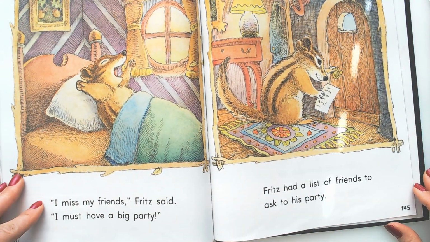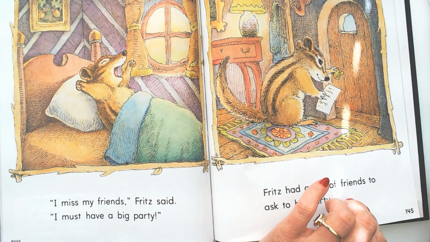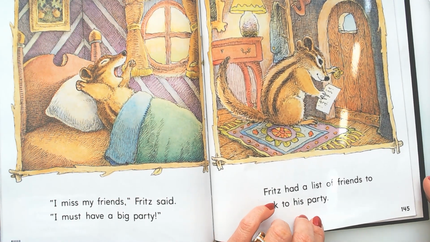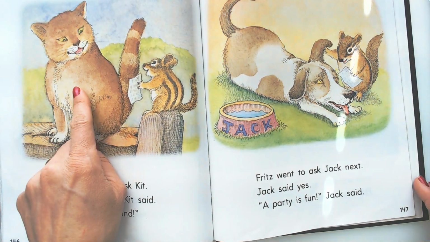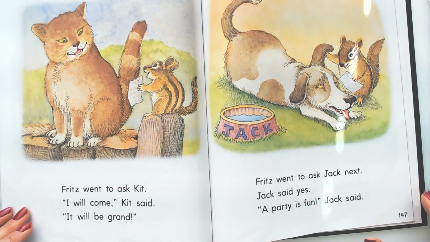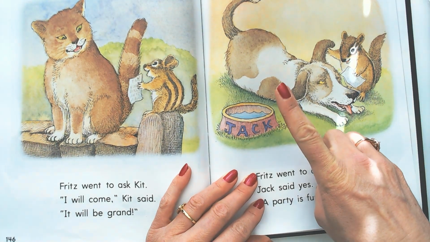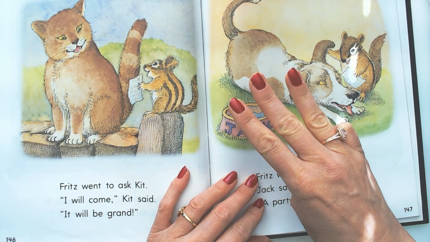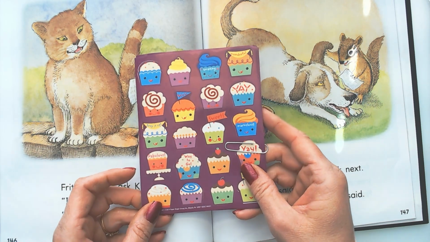Which friend does Fritz invite first? Was it Kit? Was it Jack? Or was it Fran and Stan? Dun dun dun dun. It was Kit. I hope you said that. What treat did Fritz prepare for the party? Did Fritz prepare cupcakes, punch and cookies, or popcorn? He prepared cupcakes.